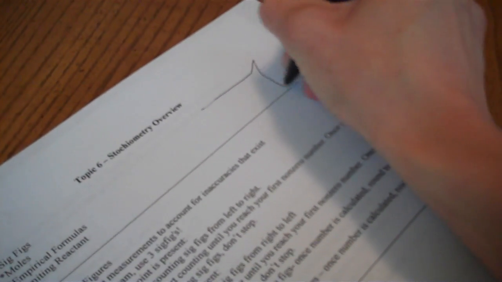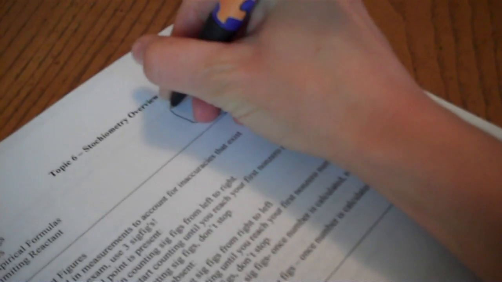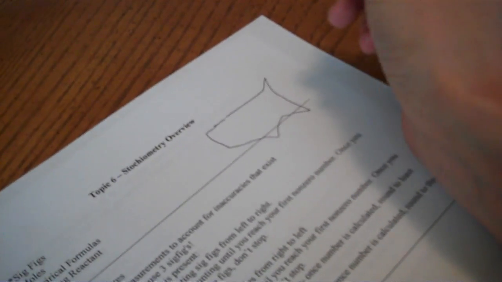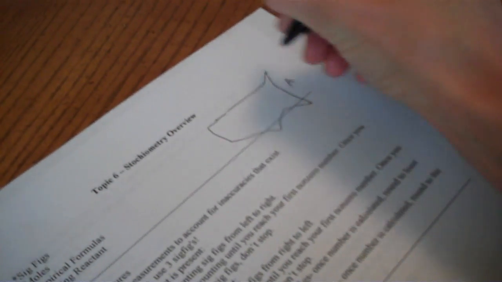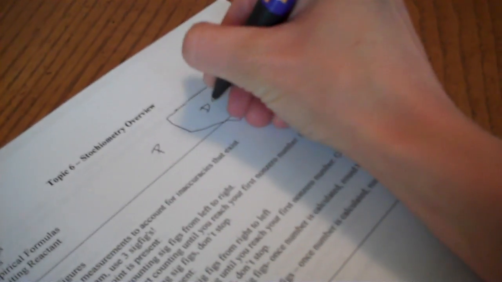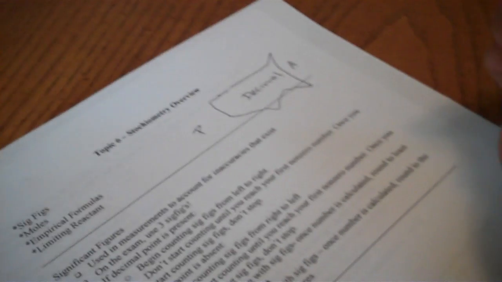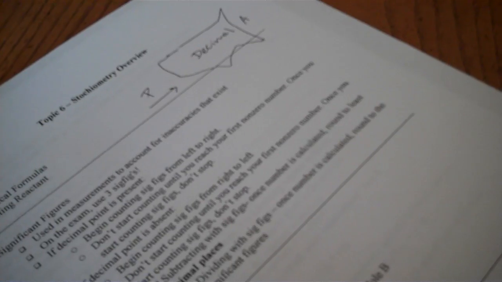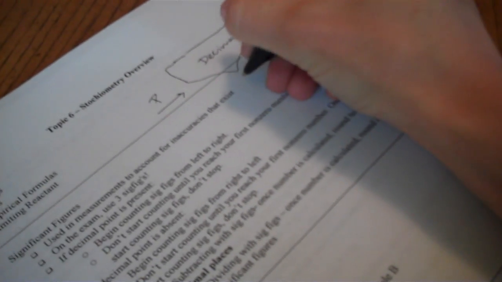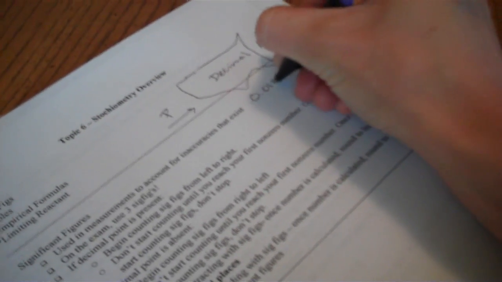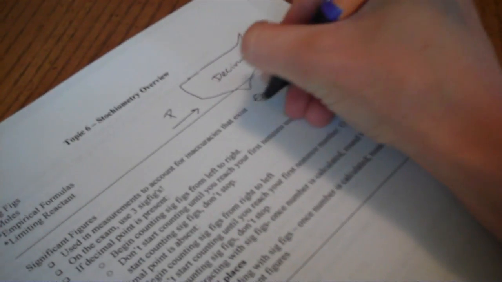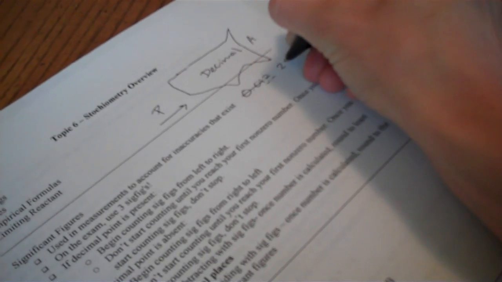Alright, so in my class I did the Atlantic Pacific rule. Atlantic Pacific, and this is a decimal point. Okay, if a decimal point is present, start counting left to right. Don't start counting until you reach your first non-zero number. Once you start counting, don't stop counting. So for example, 0.012. These zeros don't count. 1, 2. 2 sig figs.